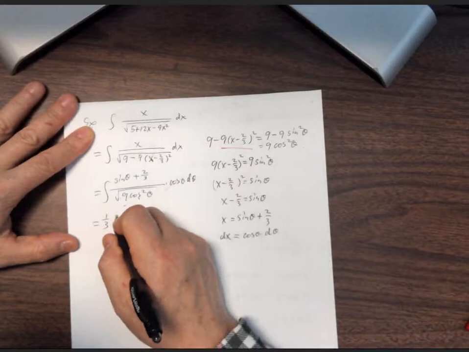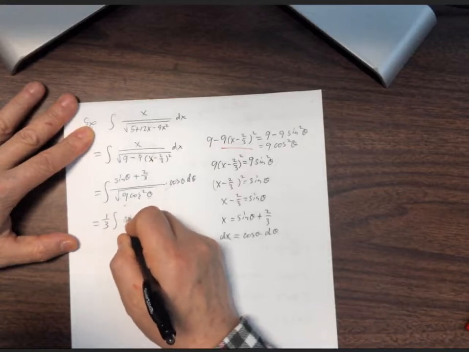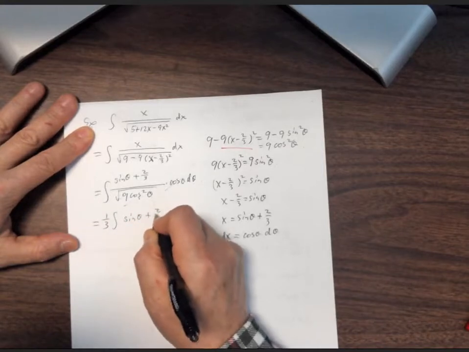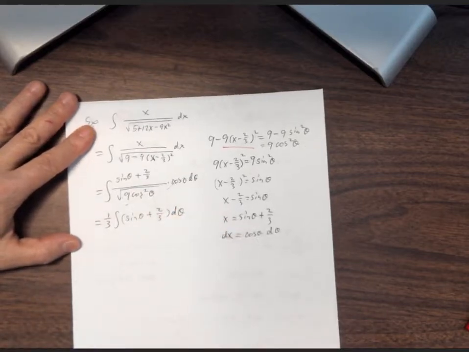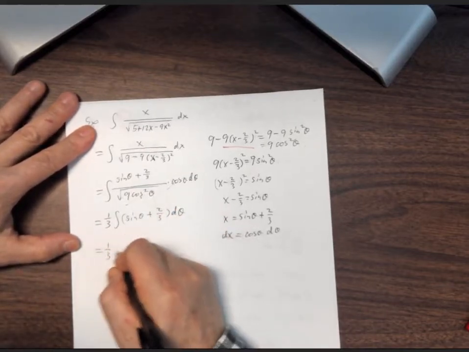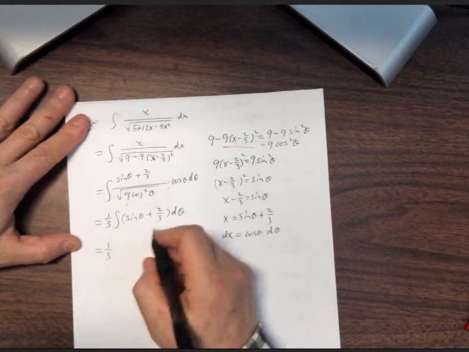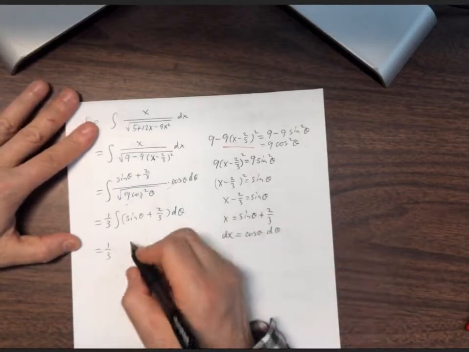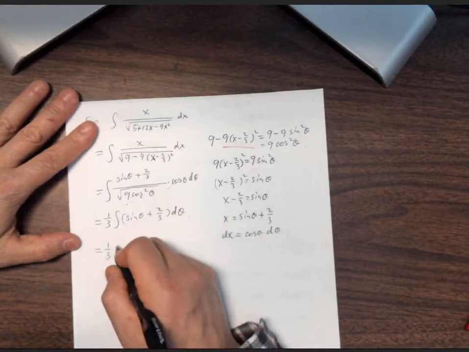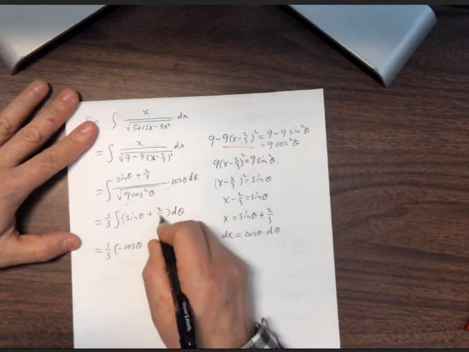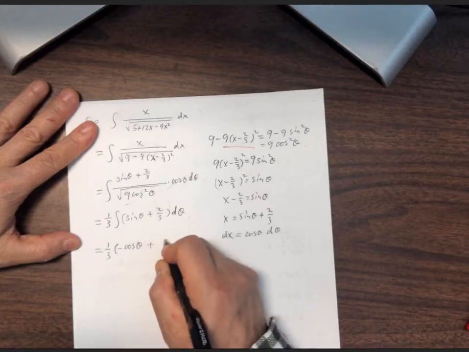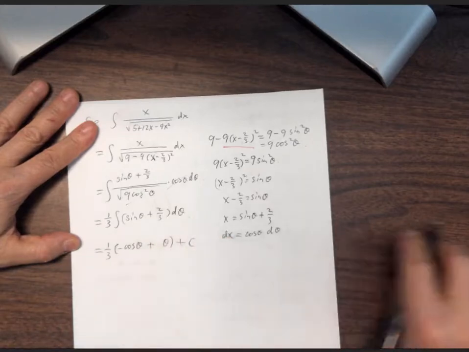So we're left with just sine theta plus 2 over 3. Fortunately, these are all very easy to integrate. Integral of sine is negative cosine. Integral of 2 over 3 is just theta, plus c.